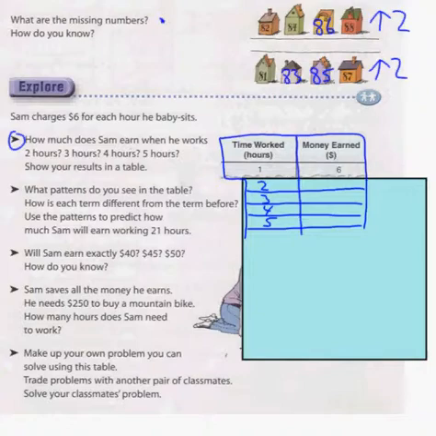Alright, so if you get $6 per hour, it's a multiplying question. So if he works 1 hour, he gets 6. That's the same as 1 times 6. If he works 2 hours, we just multiply. 2 times 6, the answer is 12. 3 times 6 is 18. 4 times 6 is 24. 5 times 6 is 30. This is an easy question if you have memorized your times tables.